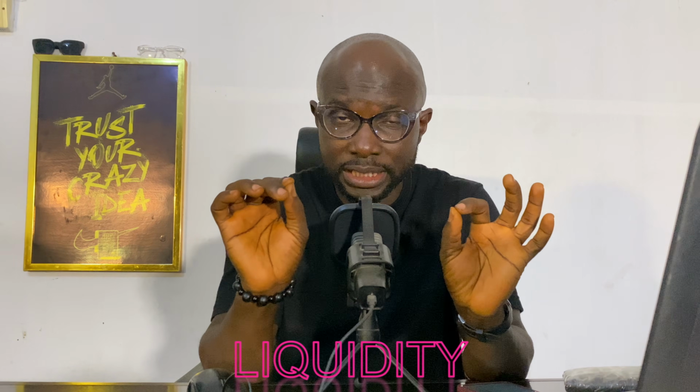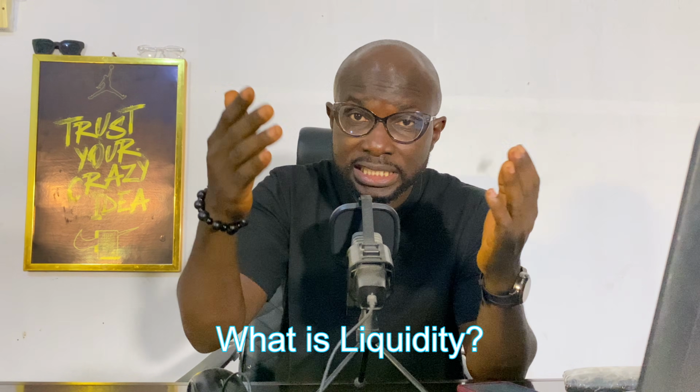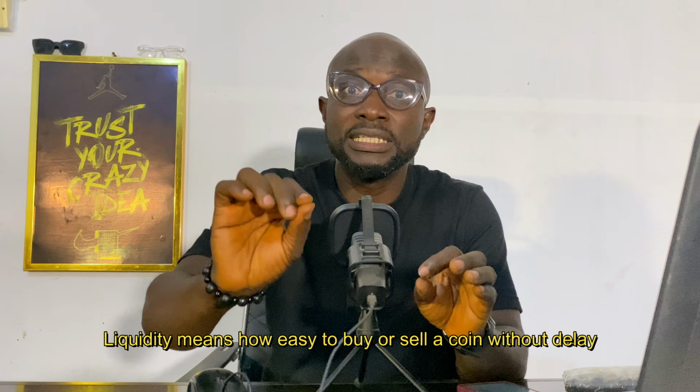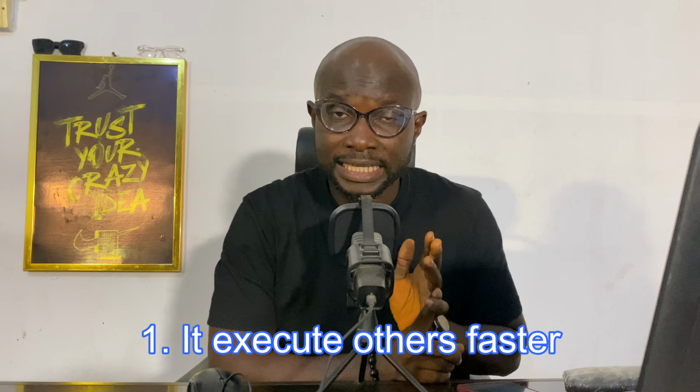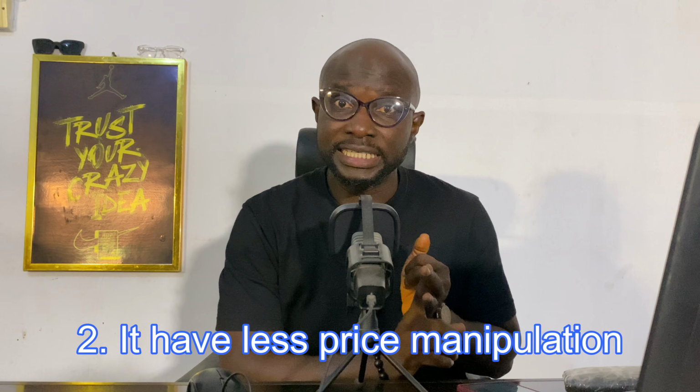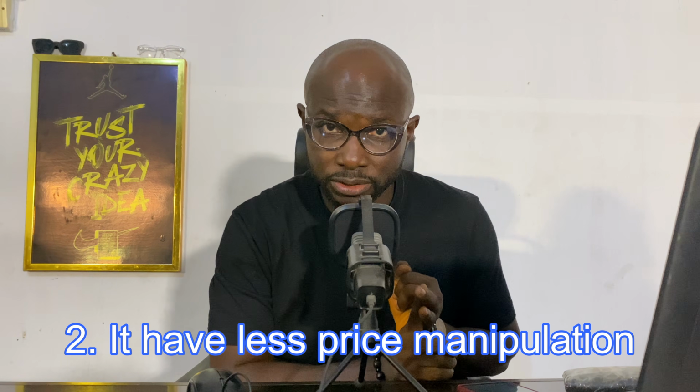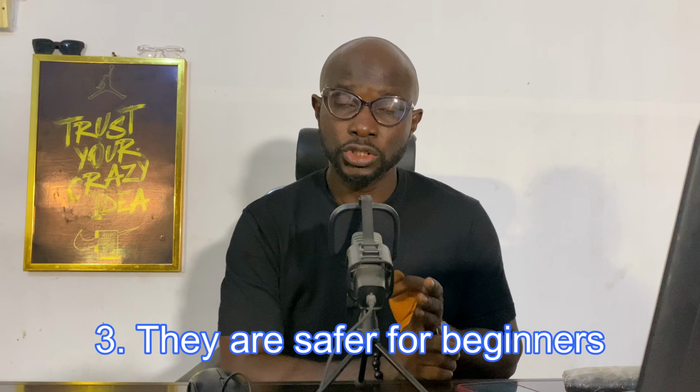Before we go on, I want to make mention of liquidity. Many people may not know this. What is liquidity? Liquidity means how easy it is to buy or sell a coin without delay. Coins with high liquidity, first, execute orders faster. Secondly, they have less price manipulation. Third, they are safer for beginners. So that is why we are going to focus on high volume coins, not random tokens.